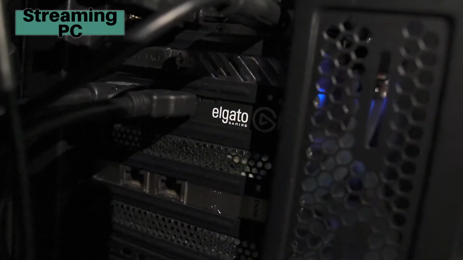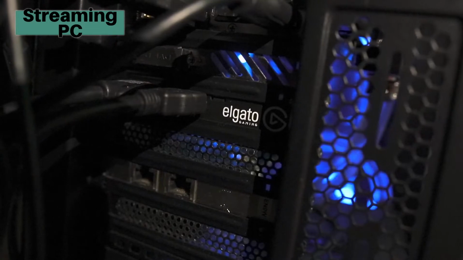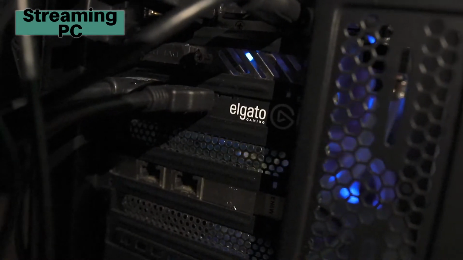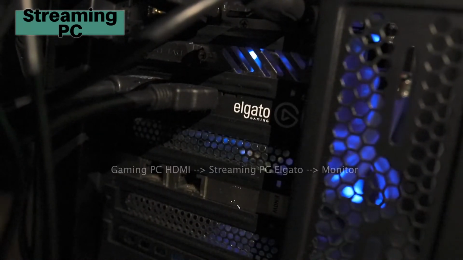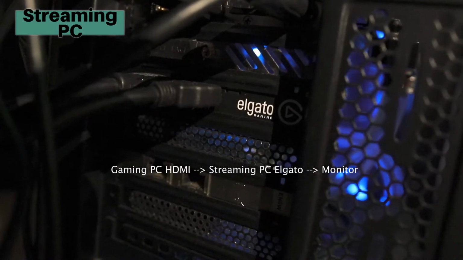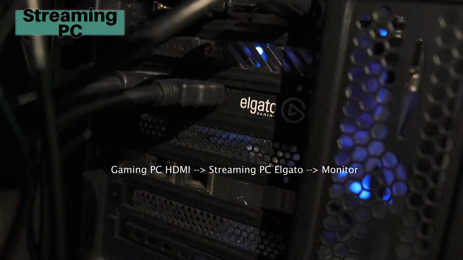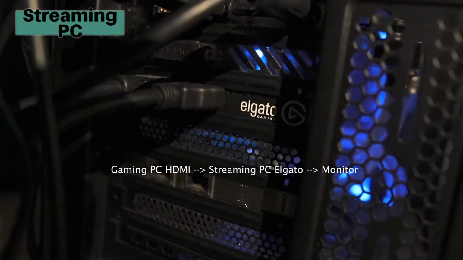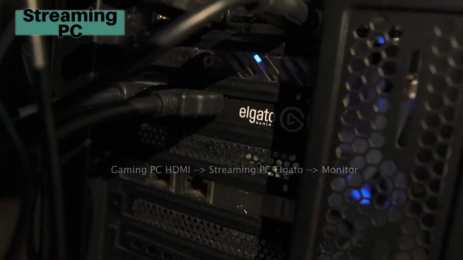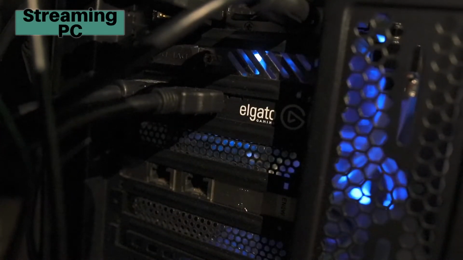All right, and then of course we've got our capture card. This is the Elgato HD60 Pro. It's going to be carrying all of our main game audio as well as transferring the video all the way back to our monitor. So that's the back of the streaming PC. Let's go take a look at our Voicemeeter Banana setup.